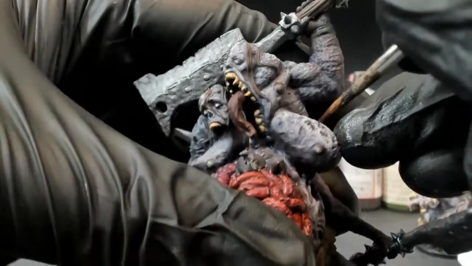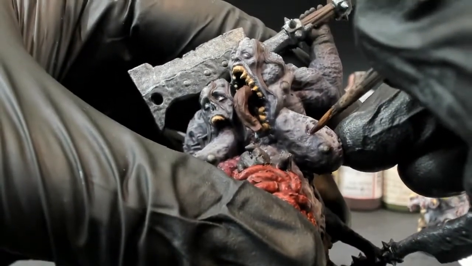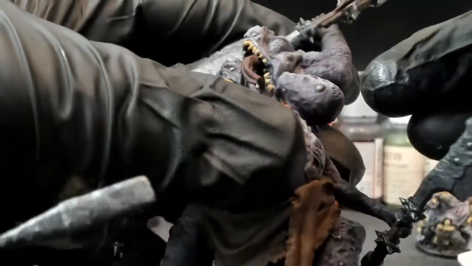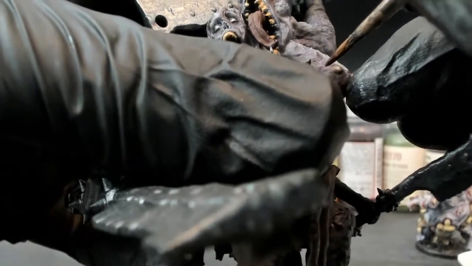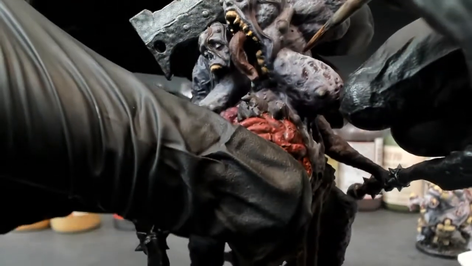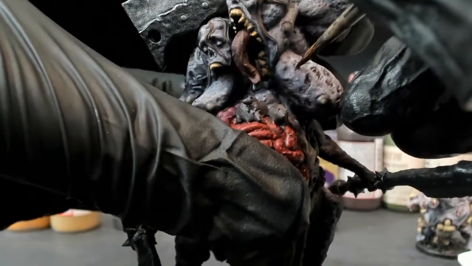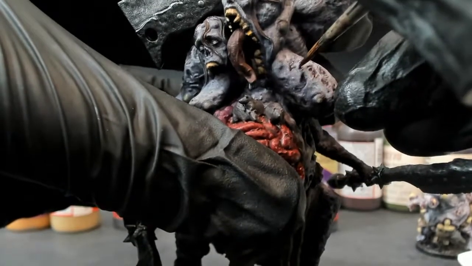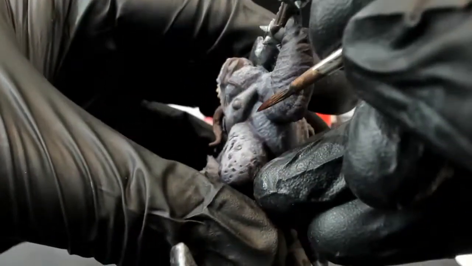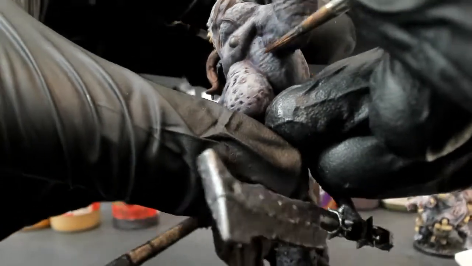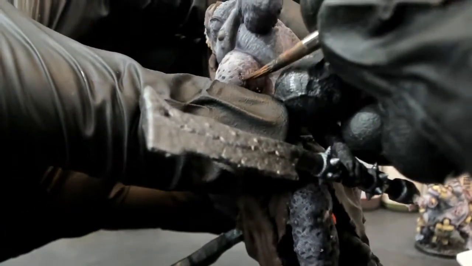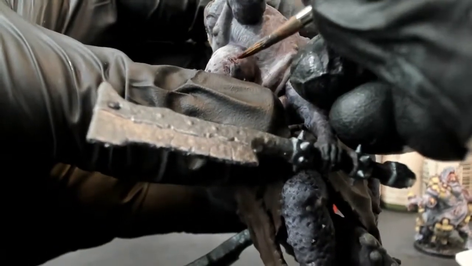I'm going really light on the wash because we can always add more later. We don't want to change the colors up too much. Really just going in real light.